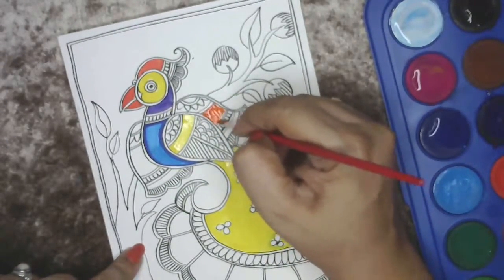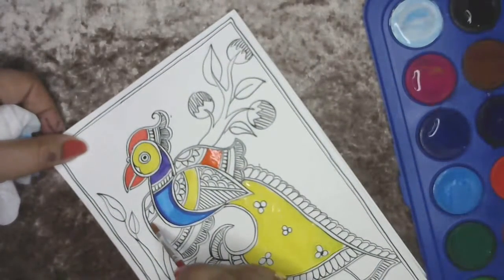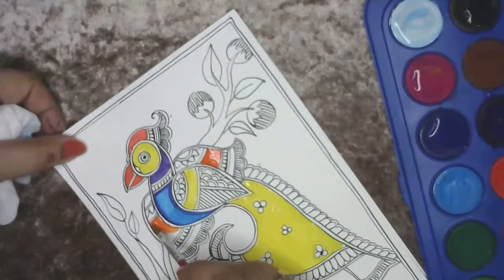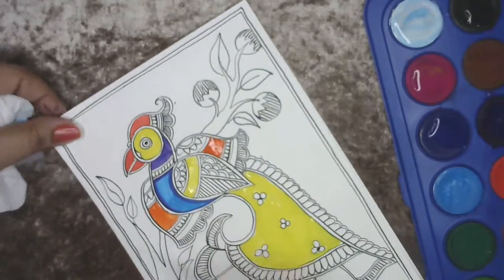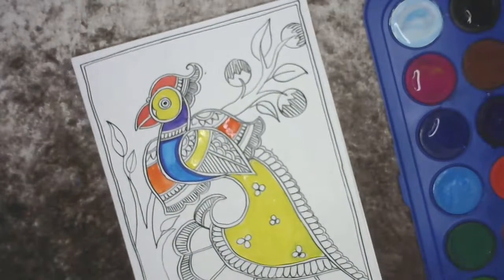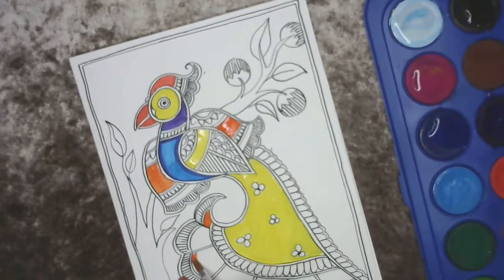So when we are coloring it with colors, this is Bharni. So those who were having a doubt about what is Kachni and Bharni, you can now have a close idea of what it is. As I showed you the peacock with only the line patterns, and now I'm showing it to you with colors. So here I'm just doing it alternately with orange.